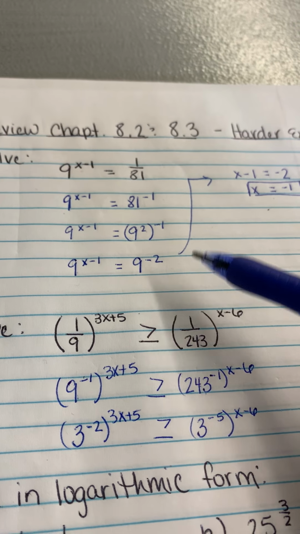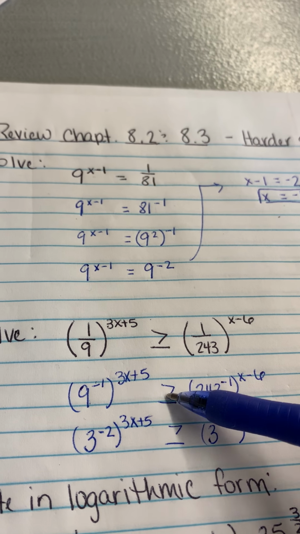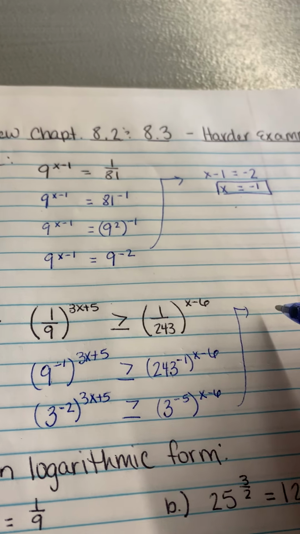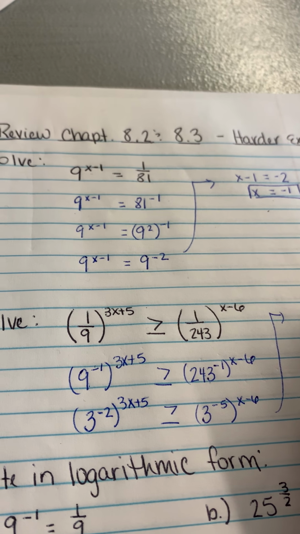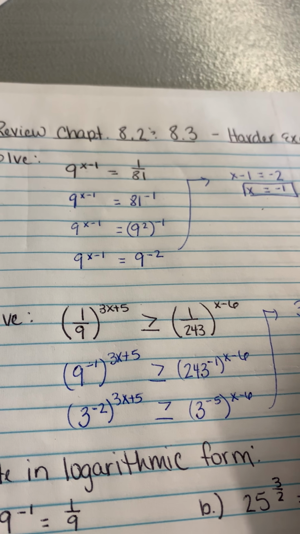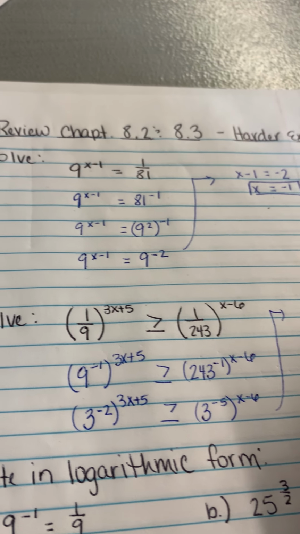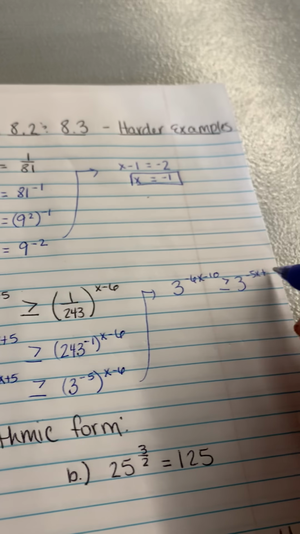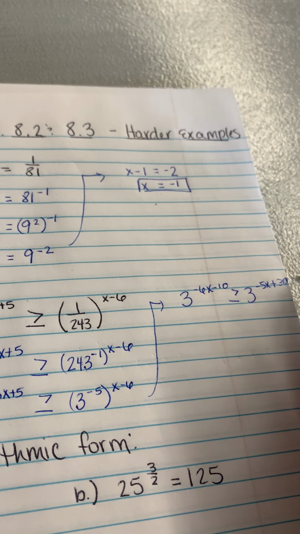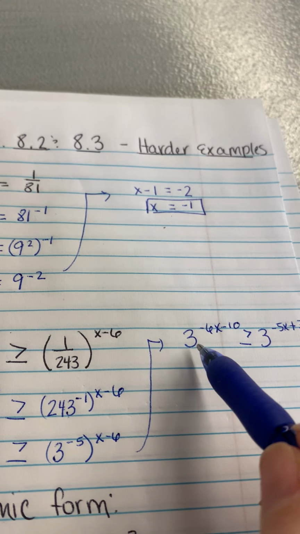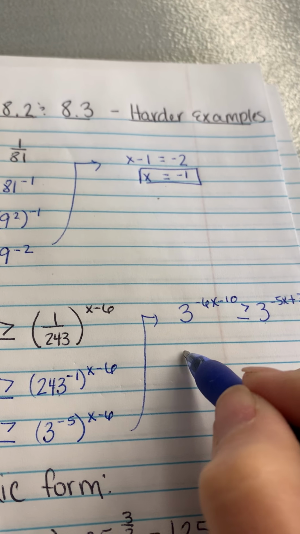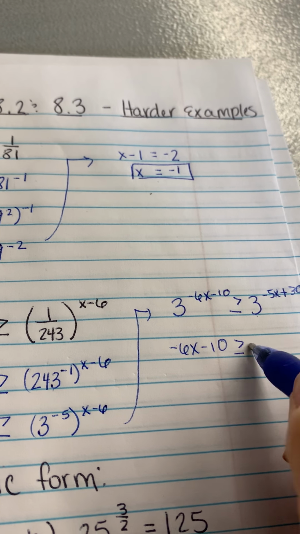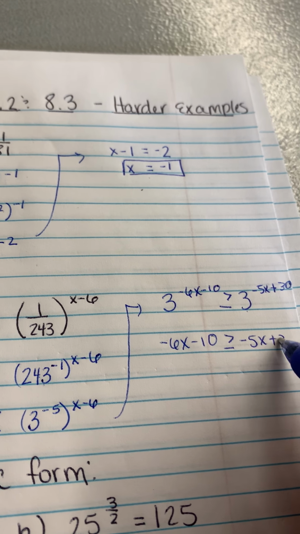Now, we're back to where we were up here. We have to multiply our exponents. And in one quick motion, I have 3 to the -6x minus 10 is greater or equal to 3 to the -5x plus 30. Okay, so here my bases can drop. So I have -6x minus 10 is greater or equal to -5x plus 30.